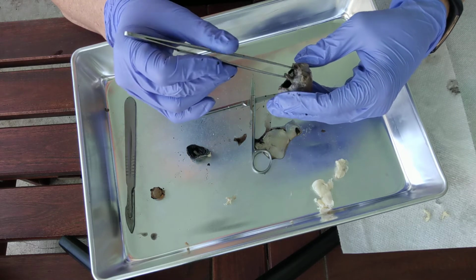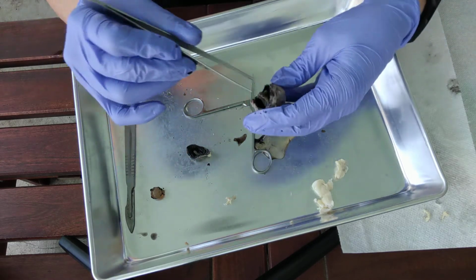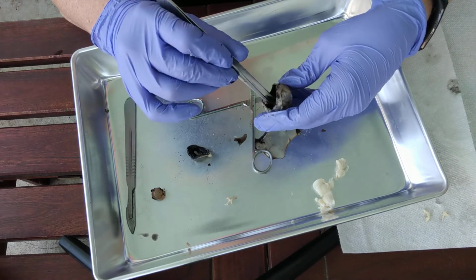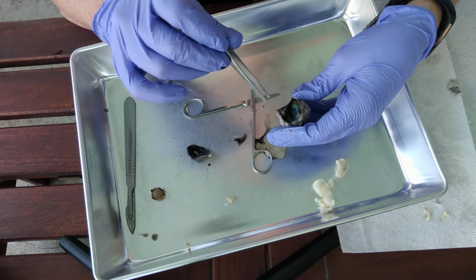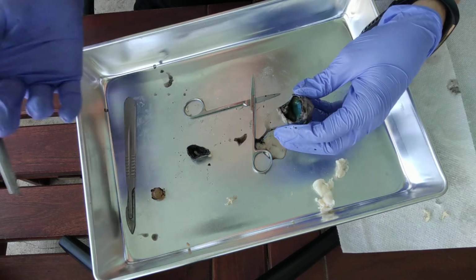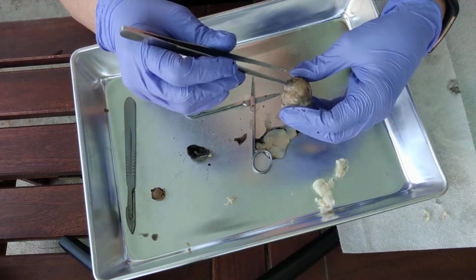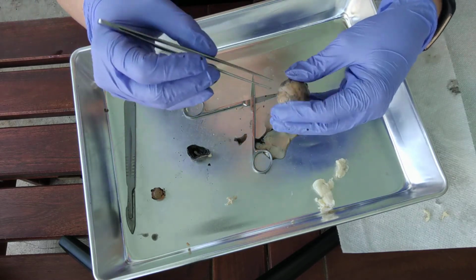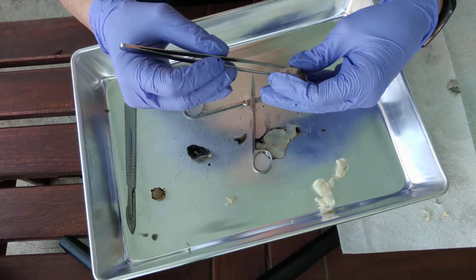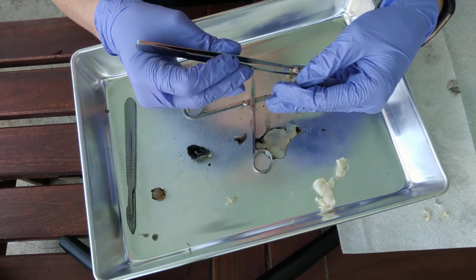Okay, see how it's sort of coming off and still attached to the back of the eye right there? That's the optic disc. And the optic disc is where the neural cells, the ganglion cells, come together and form the optic nerve.